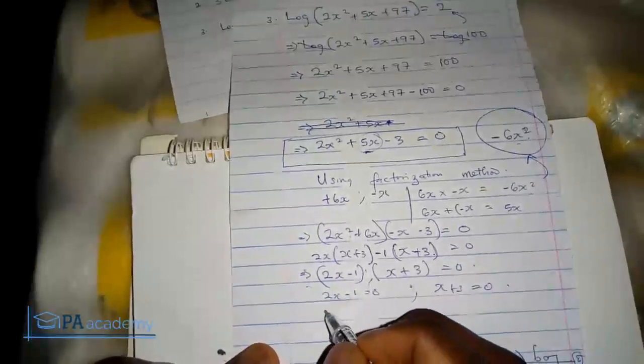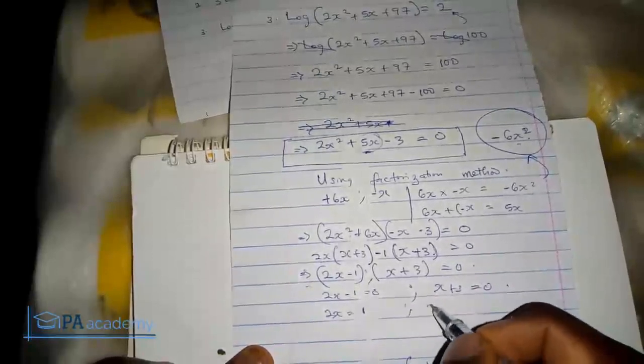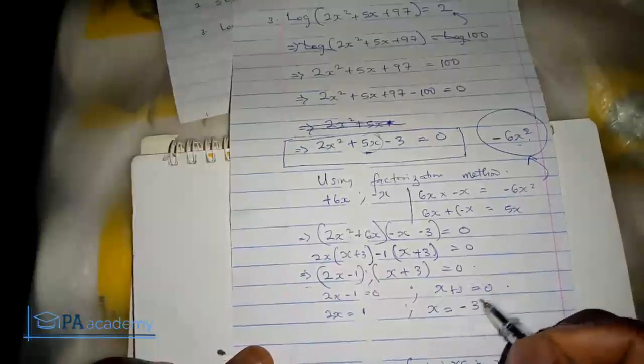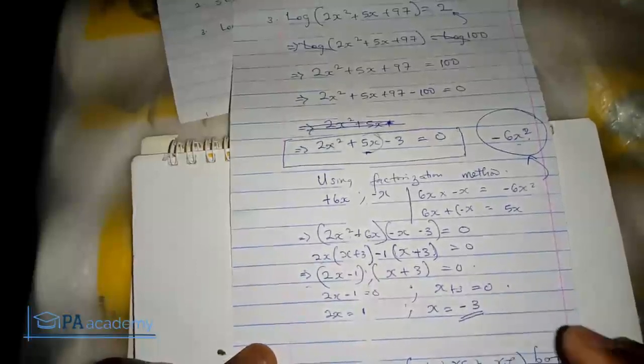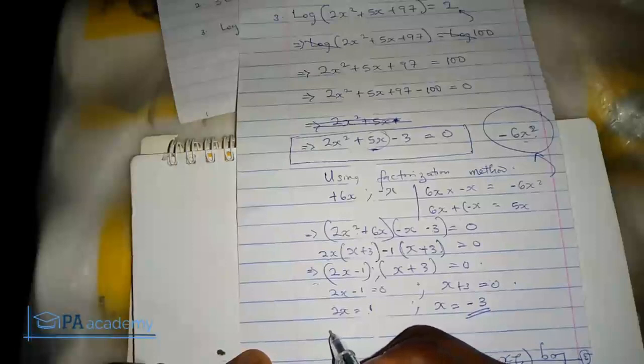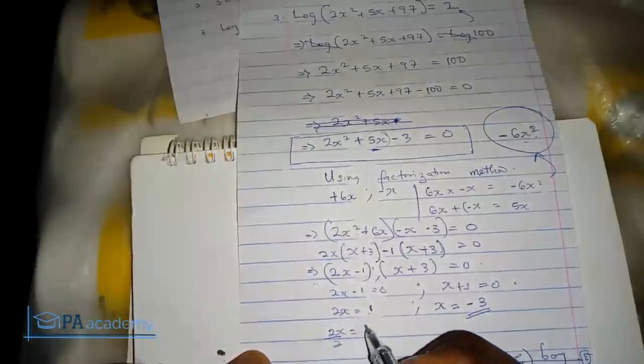So right here we will have 2x is equal to 1, and we also have x is equal to minus 3. Here we've gotten the value for x on this side. If you make x the subject of the formula here, we are going to divide both sides by 2. So we'll have 2x over 2 is equal to 1 over 2.